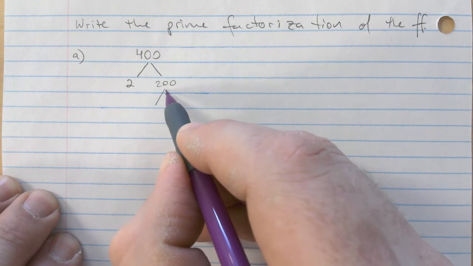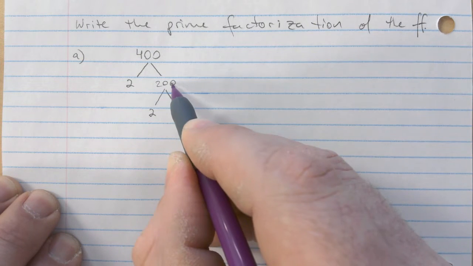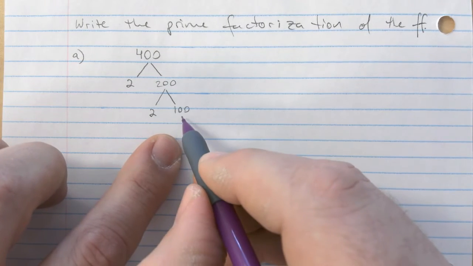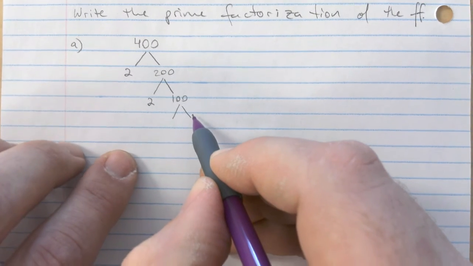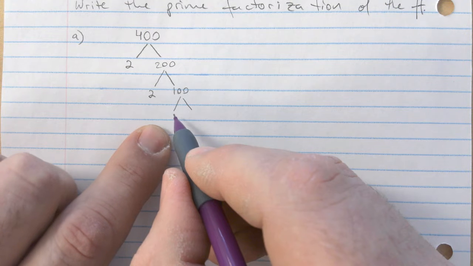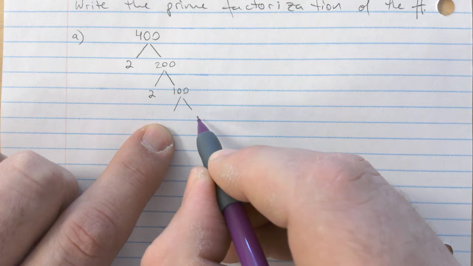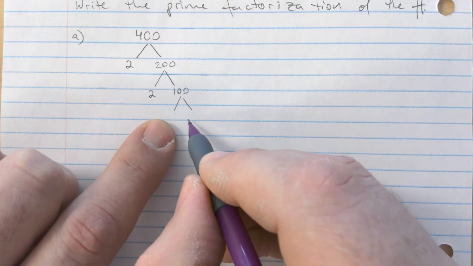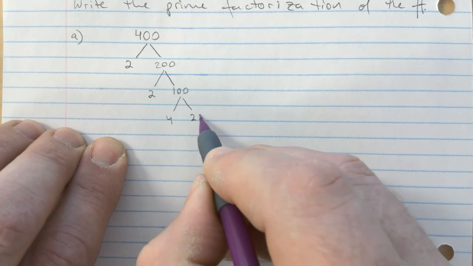Then I'm just going to keep going because I'm having fun with this. 2 times 100 gives me 200. So keep going. You can either go 4 times 25, or you can go 2 times 50. Are you following? Which one is right, Mr. Dirksen? There is no right way. Your tree will just look slightly different. So let's go 4 times 25.